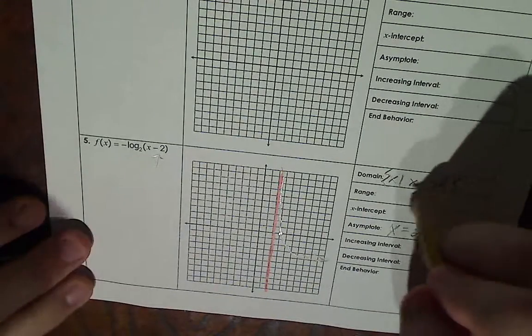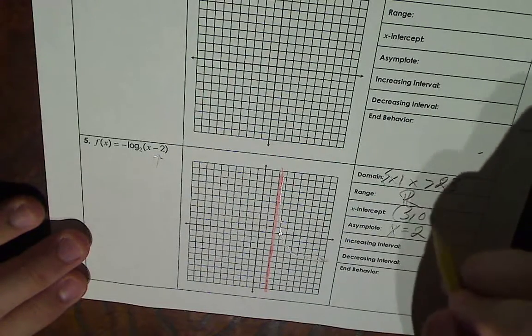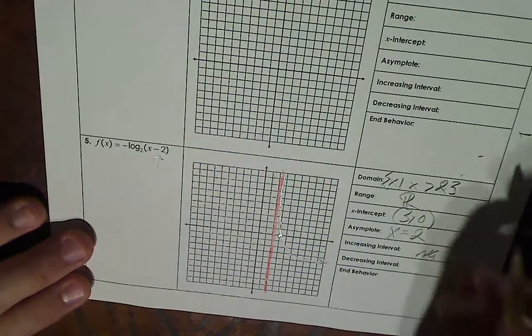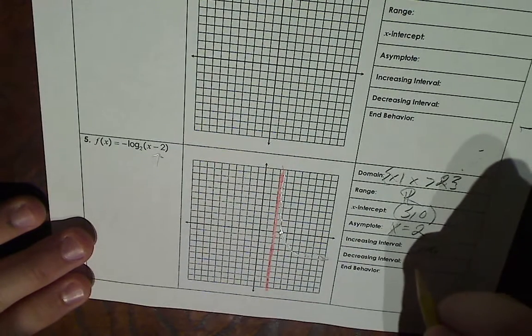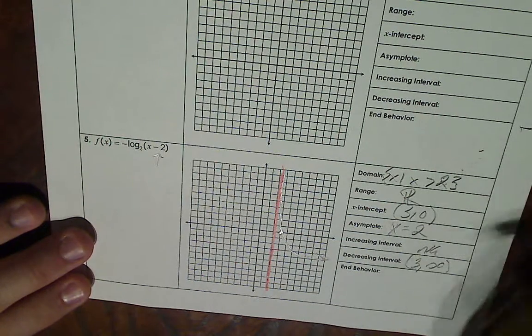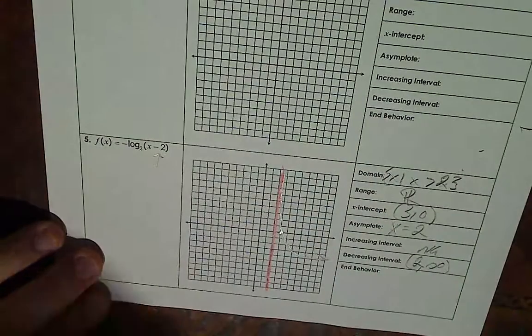My domain is going to change because of that. Sorry, this is 2, not 3. My range, not so much. X-intercept is now 3, 0. Increasing, it is not. Decreasing, it is now decreasing from 2 to infinity.